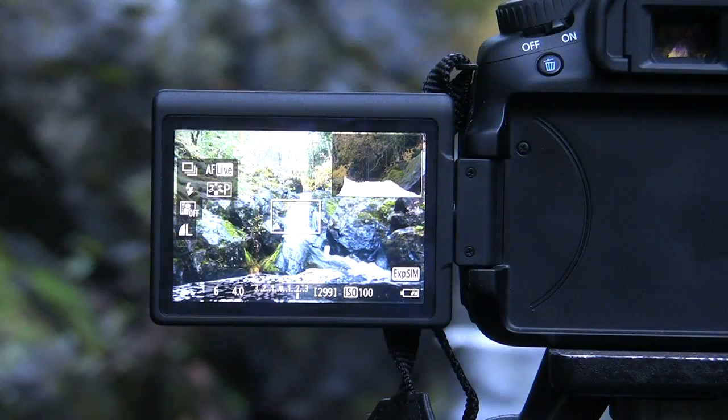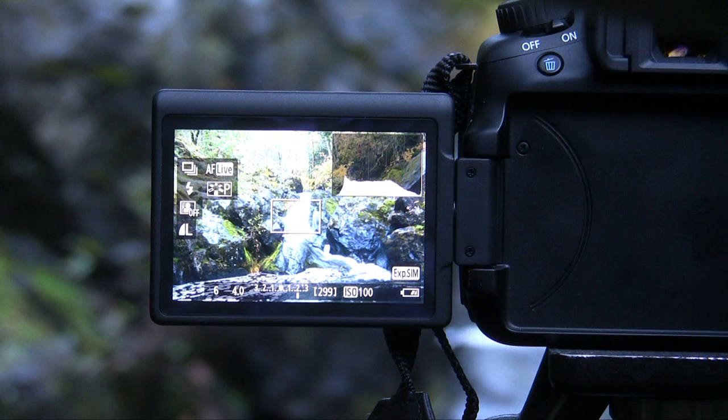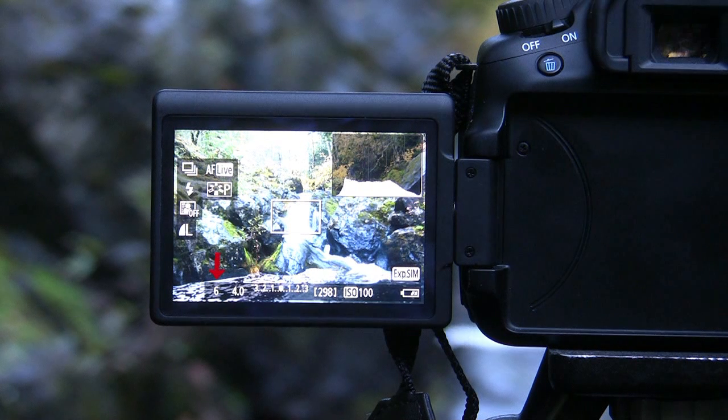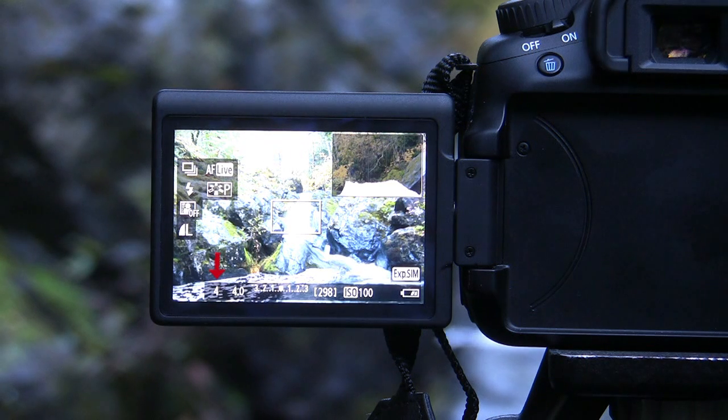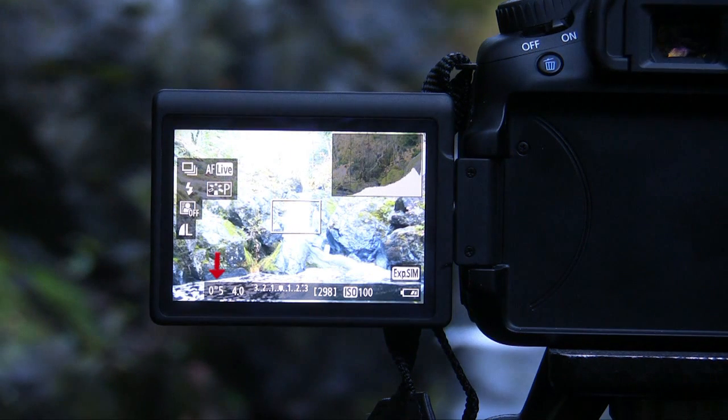We start out by exposing for the brightest area of the scene where we want detail, the water, and set our exposure for +2 on the scale. This gives us a starting exposure of 1/6 of a second at f4. But let's use a slower shutter speed so we can capture more of the feeling of flow of the water.